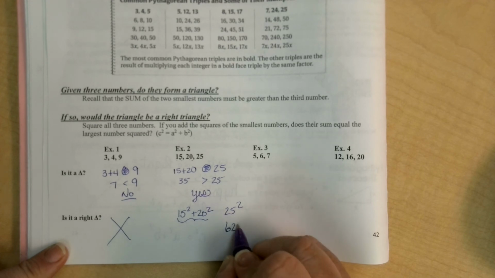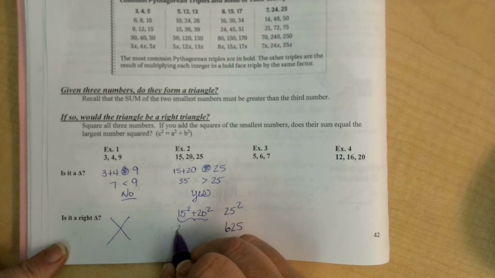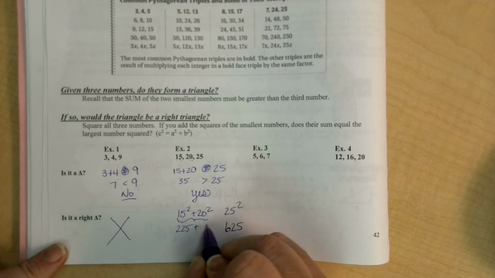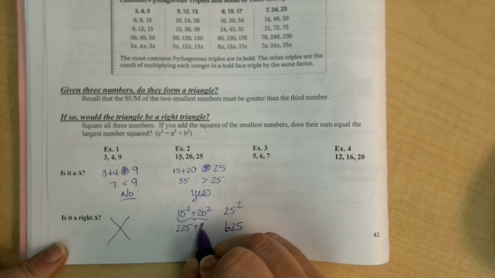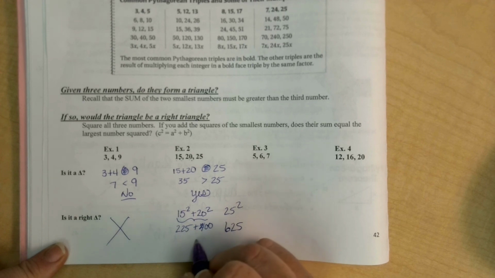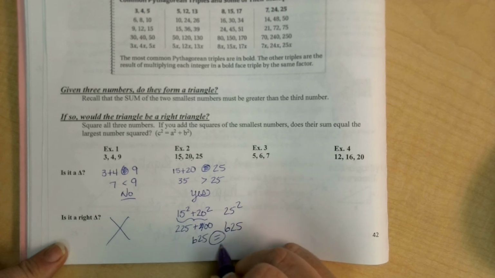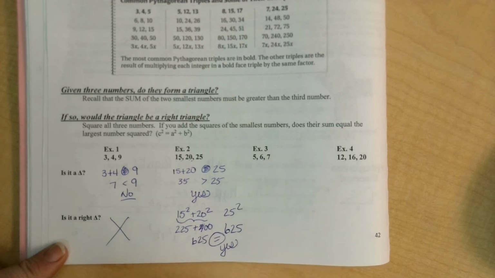25 squared is 625. 15 squared is 225. 20 squared is 400. If I add them together, I get 625. If these come out equal, it's yes. It's a right triangle. If they don't come out equal, then it's no. It's not a right triangle. Okay?